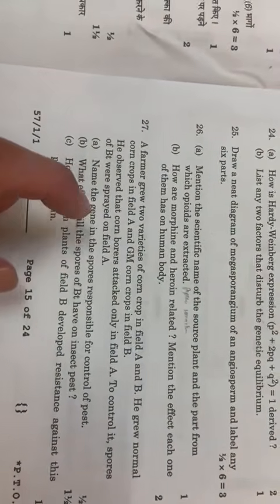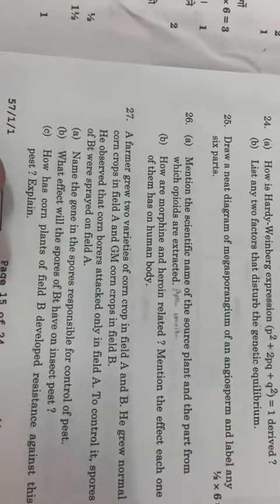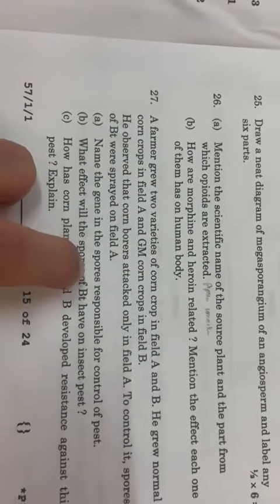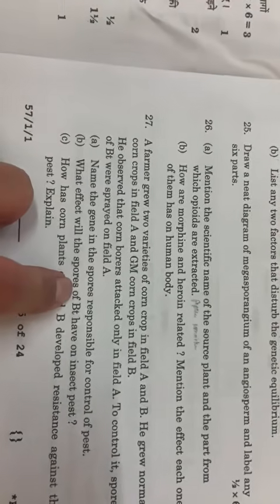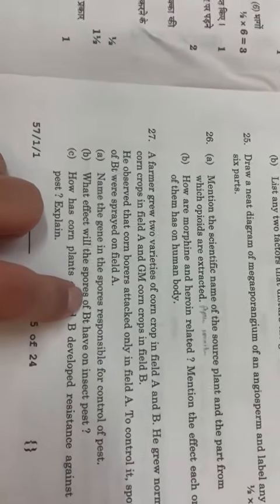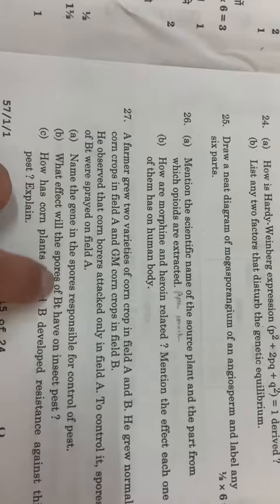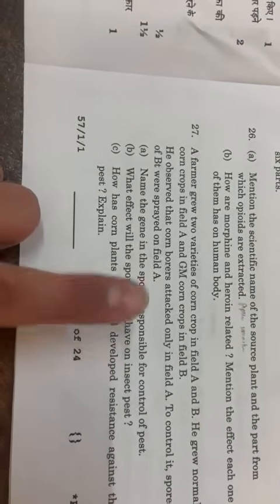Name the source responsible for controlled pest. The genus is Bacillus thuringiensis. And the effect that this causes is, in the Bt gene, the Bt toxin is produced as a protoxin in bacteria.